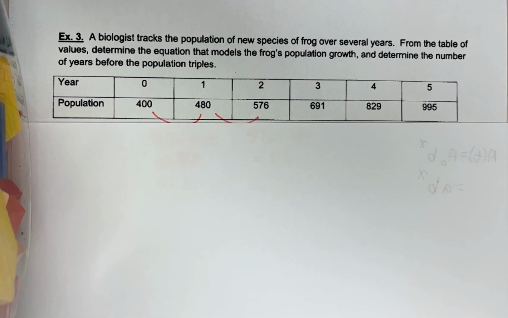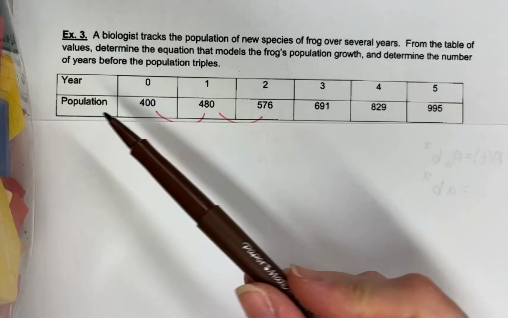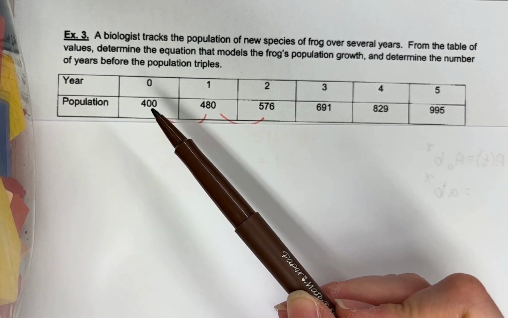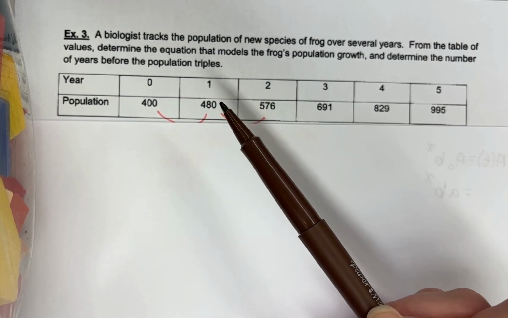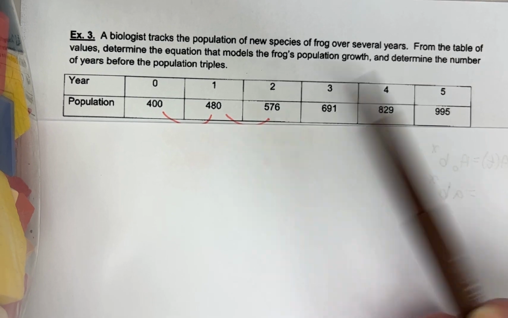Okay, example 3. A biologist tracks the population of a new species of frog over several years. So we're given a table of values over here. At year 0 to start, we've got 400 frogs. After a year, there's 480 frogs. After 2 years, there's 576 frogs.